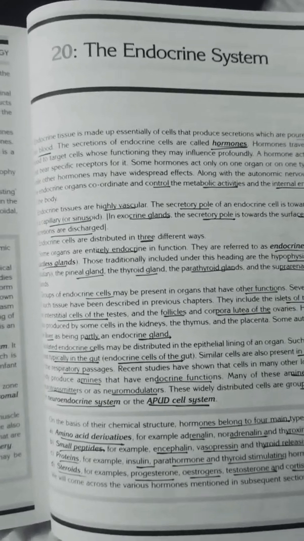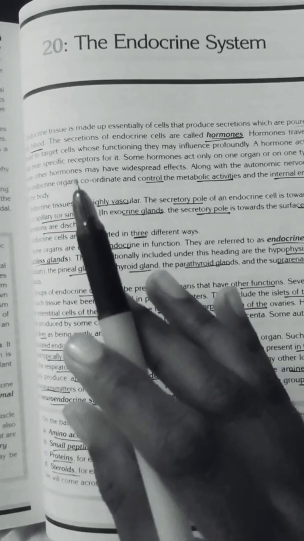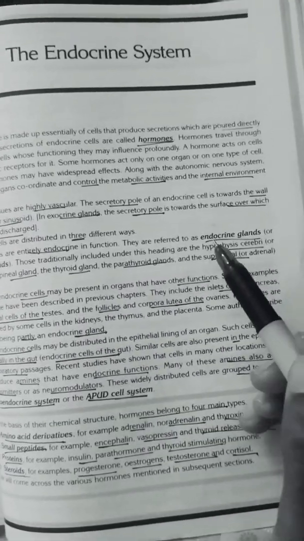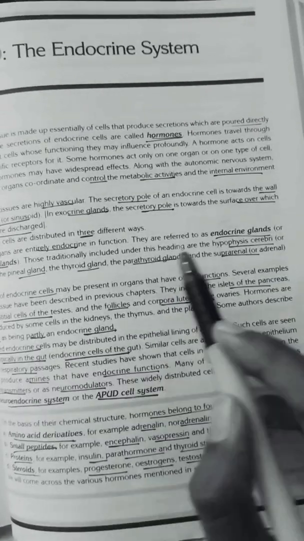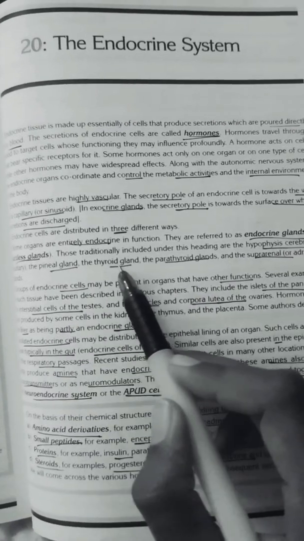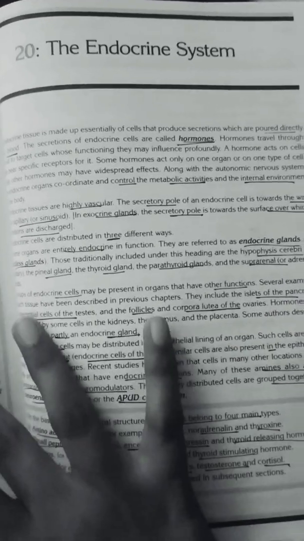And next, let us see the endocrine cells are mainly distributed in three different ways. What are those? Some cells are entirely endocrine. They are known as endocrine glands, also known as ductless glands. For this, examples you can take are the hypophysis cerebri, pineal gland, thyroid gland, parathyroid, and suprarenal, which we are going to learn now in everything in detail.